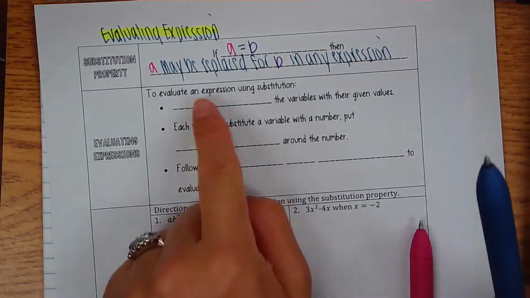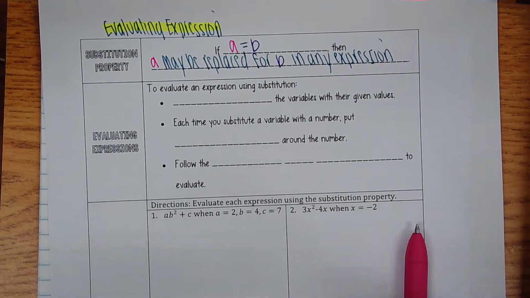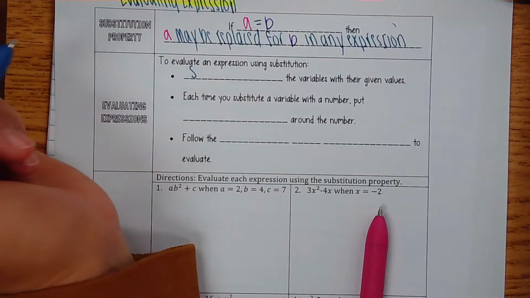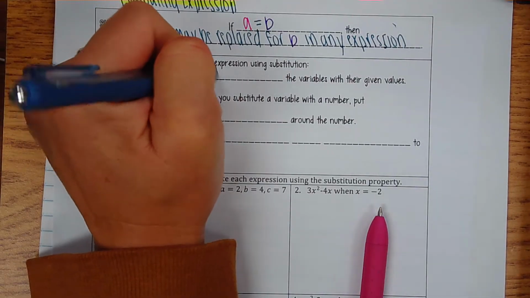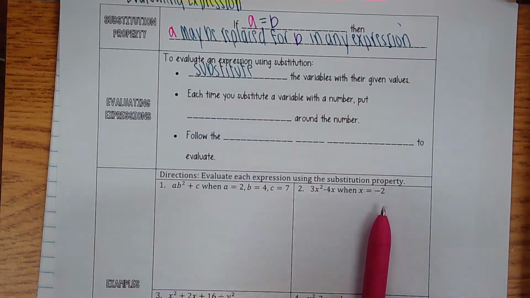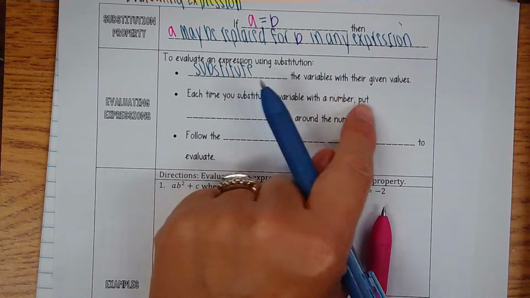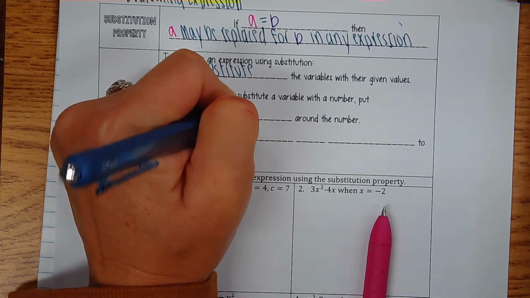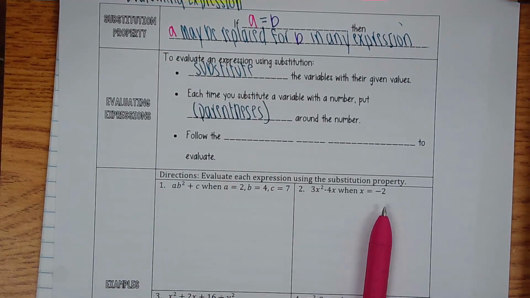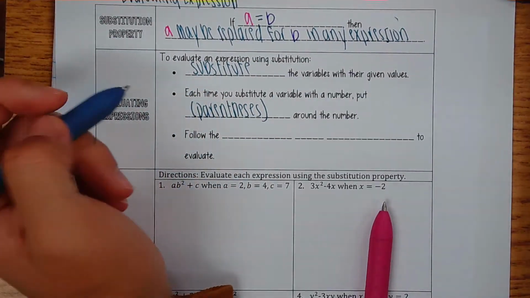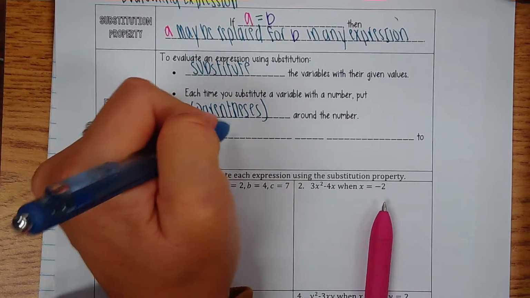Okay, to evaluate an expression using substitution, you're going to substitute the variables with their given values. So substitute. This will make more sense when we start doing it. Each time you substitute a variable with a number, this is very important. So say A equals 6. You are going to put parentheses around the number. Then you're going to follow the order of operations, our GEMDAS, to solve or evaluate.